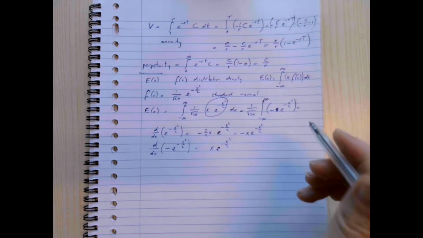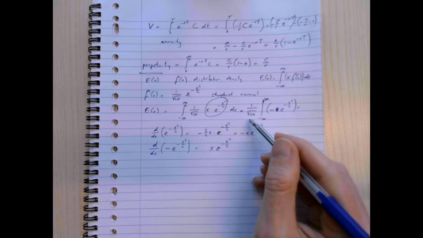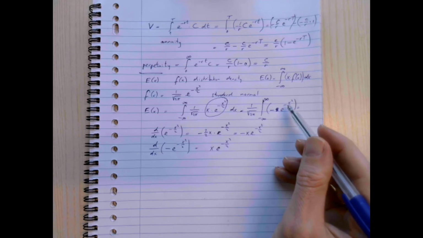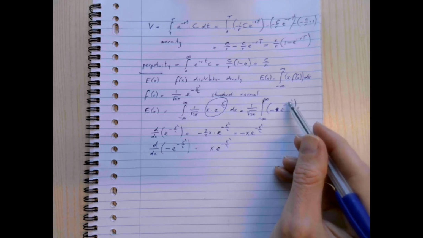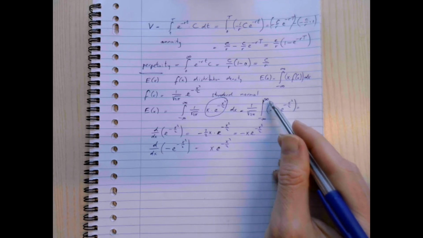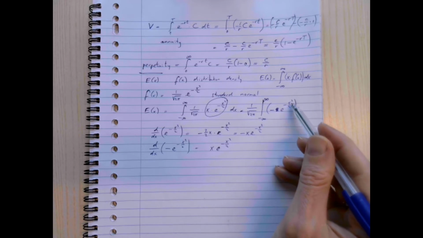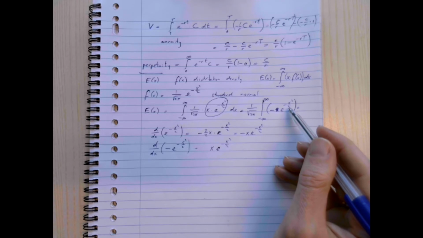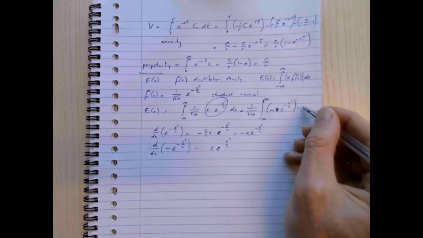How much is this? 1 over square root of 2 pi times minus e to the power minus, well, plug in infinity, well, e to the power minus infinity, right? So infinity squared, that's a huge number. So e to the power minus infinity, that limit is actually 0, so it's minus 0.